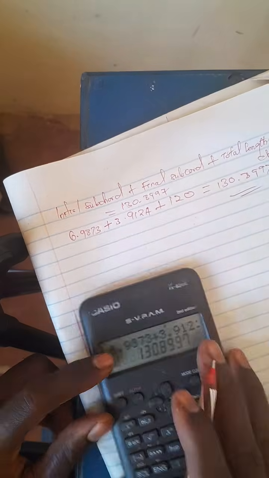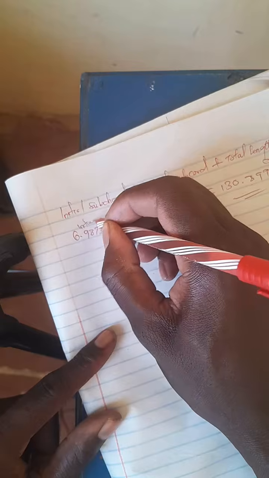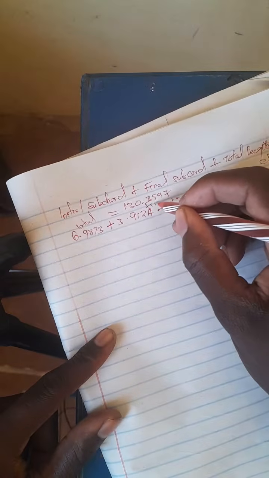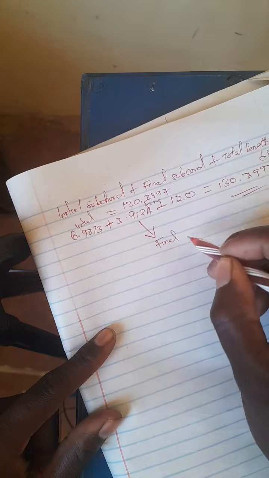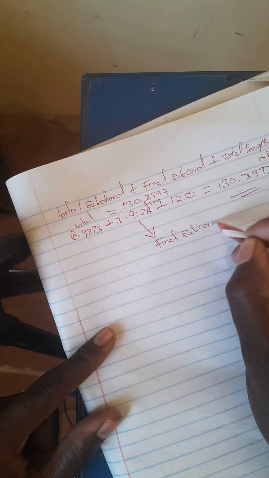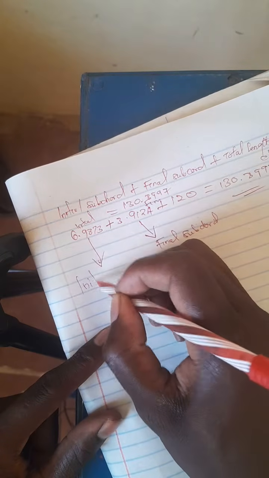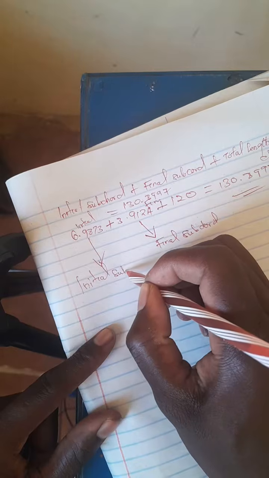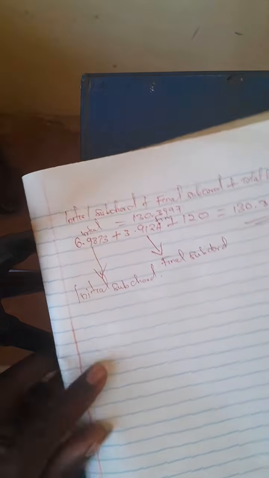Meters. Now this one is the initial subchord, the standard subchord, and the final subchord.